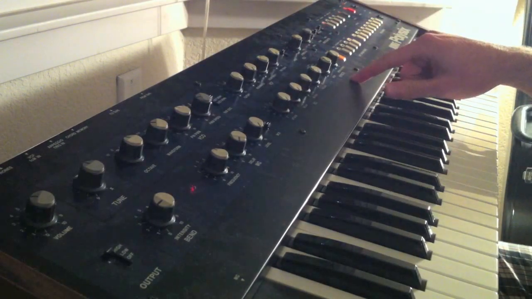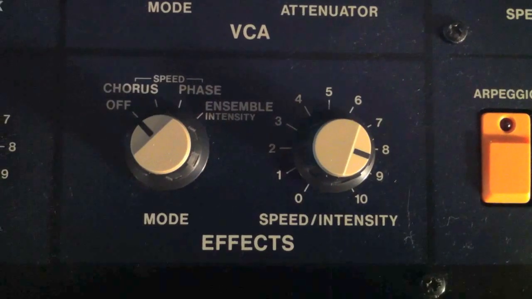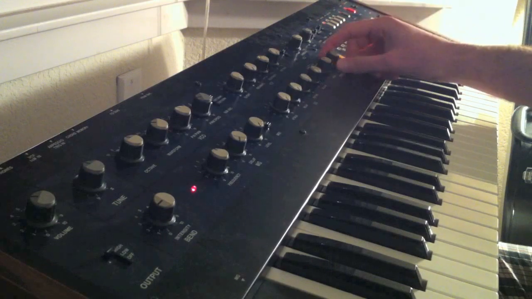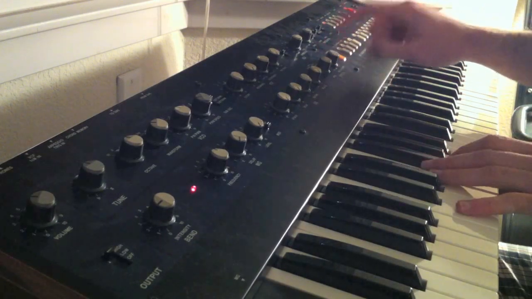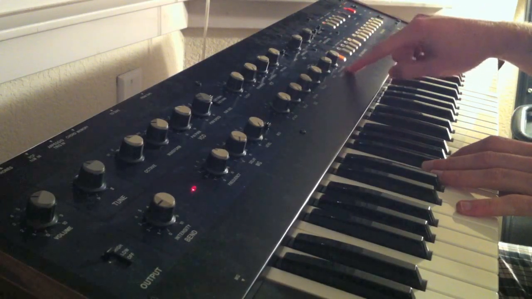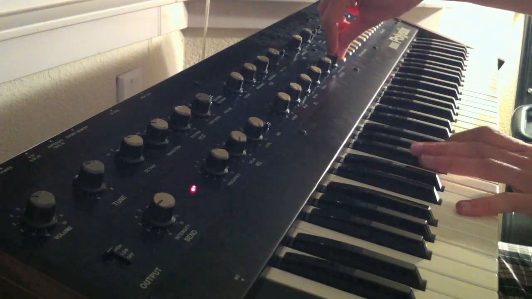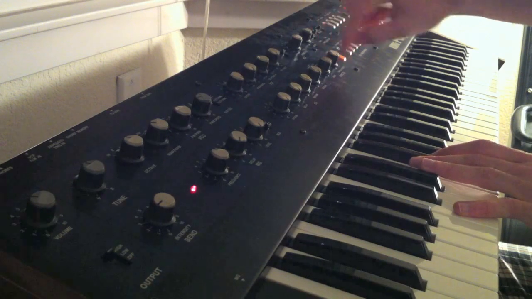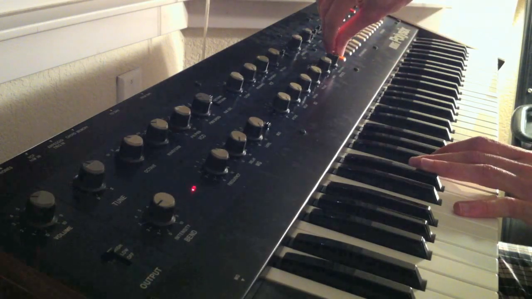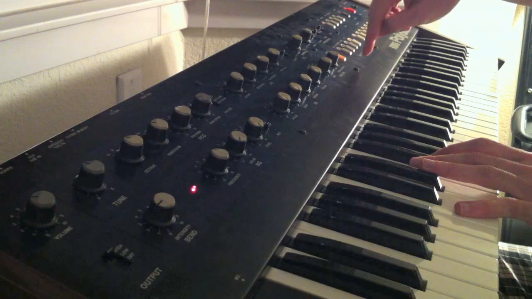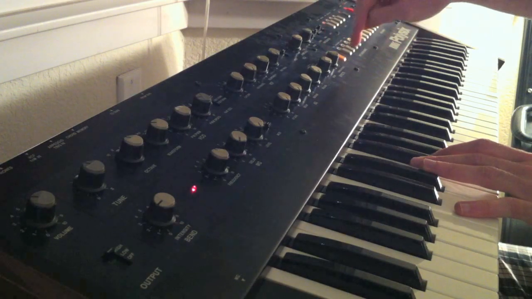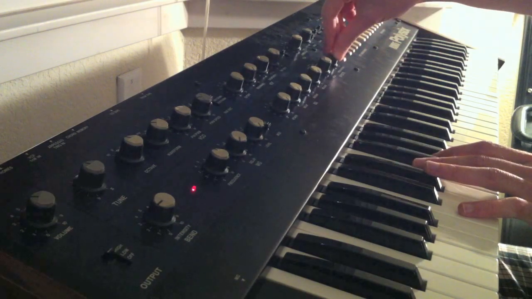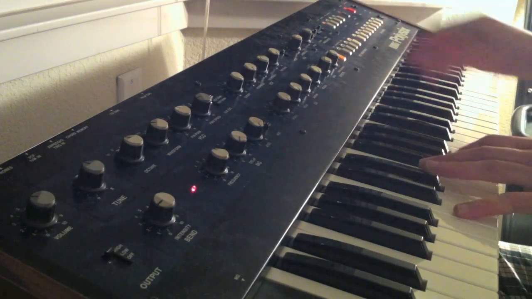Moving down, effects. So you have 3 effects. Right now we're in off. You have chorus, phase, and ensemble. Chorus is basically a chorus. And this knob controls both the speed and the intensity at the same time. And I read in the manual that apparently as the speed increases, the intensity decreases, I believe, so that you can hear the effect better. I'm not really sure. That's just what I read.